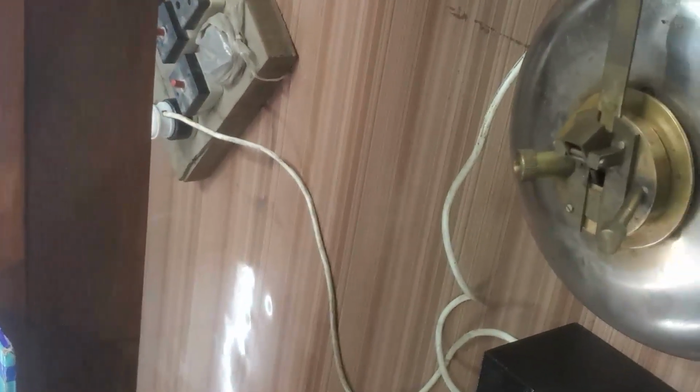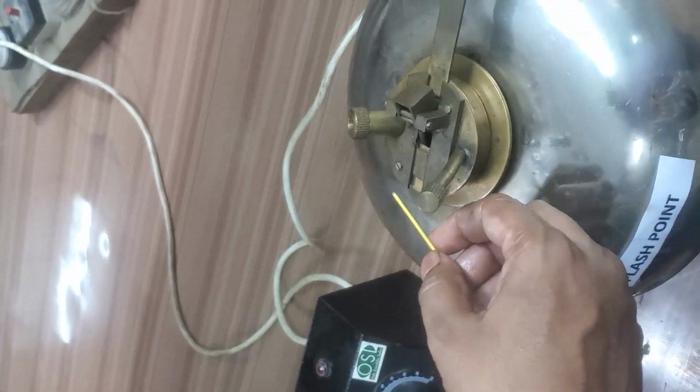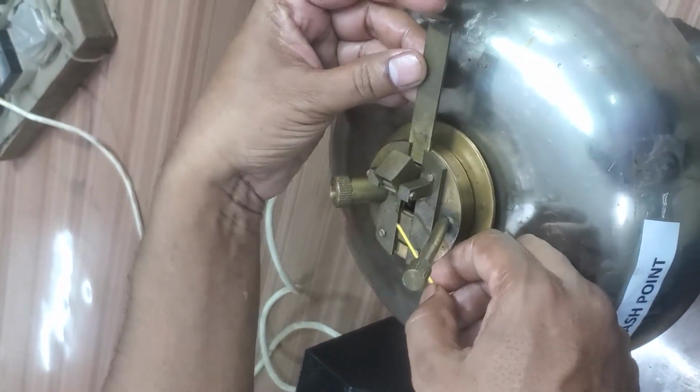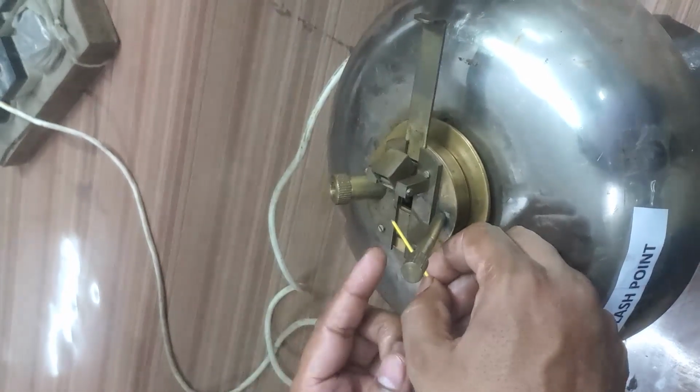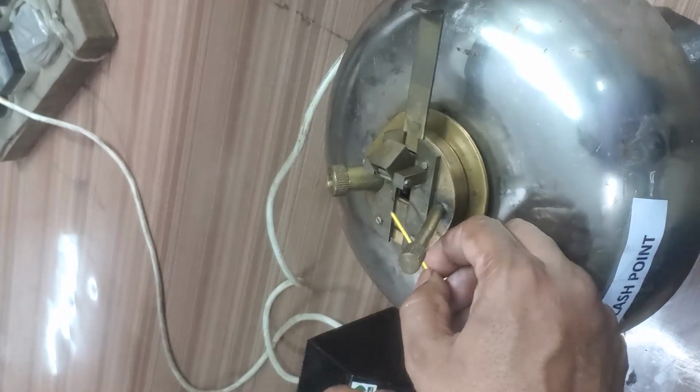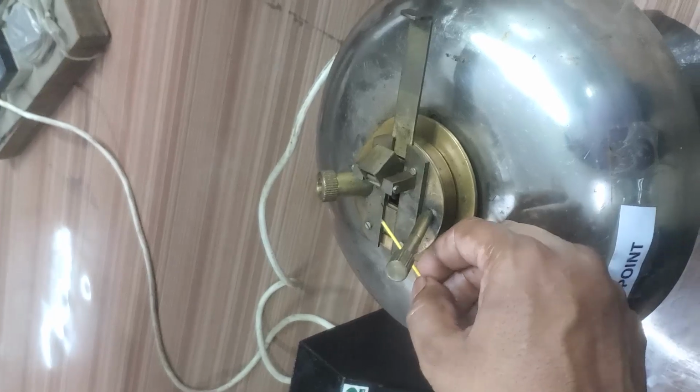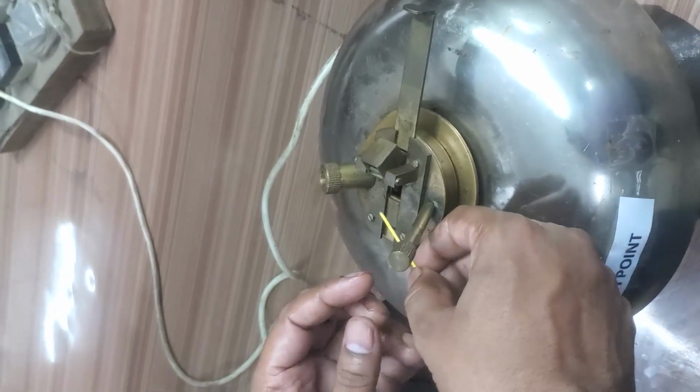When sufficient fumes are formed, we will bring the flame over the surface of the oil just by opening. If sufficient vapors are formed, that is enough to create a flash. That is the flash point. Flash point means it is the minimum temperature at which the vapors formed will create a flash.